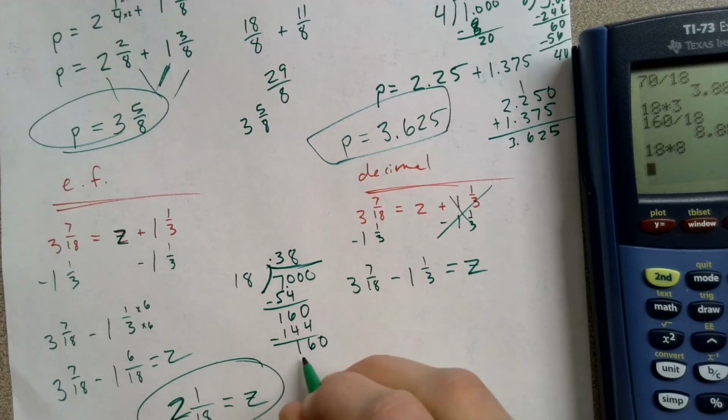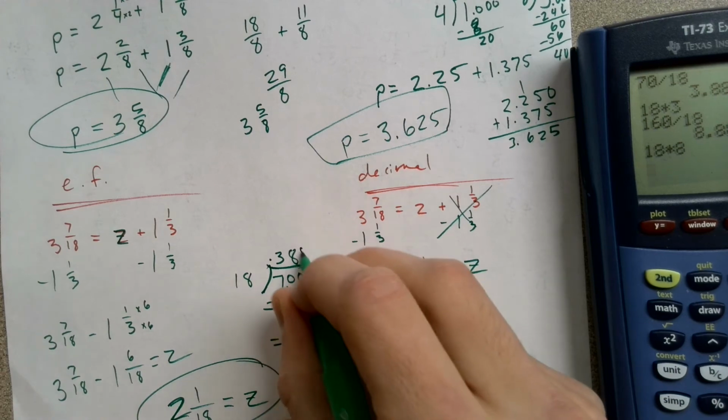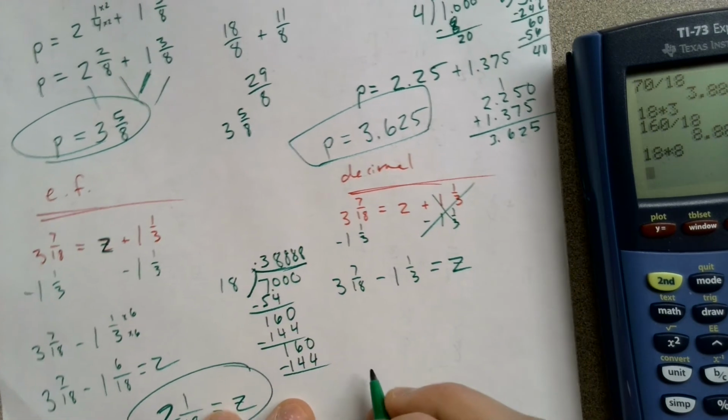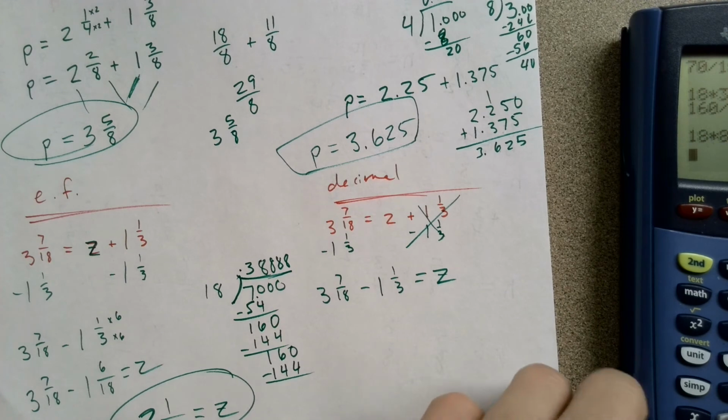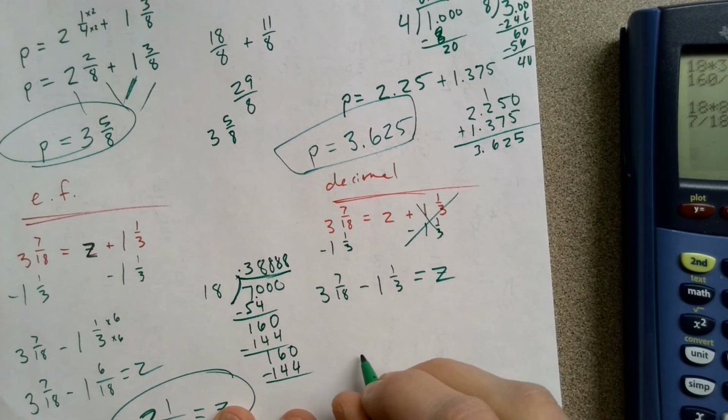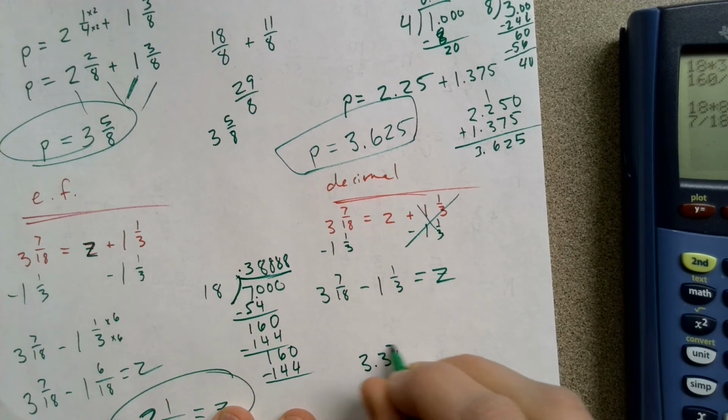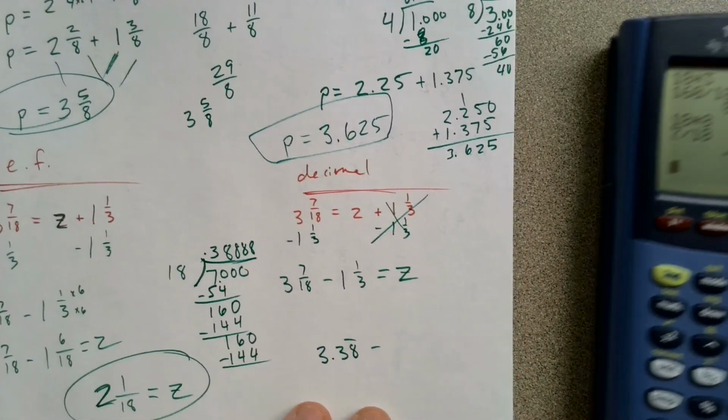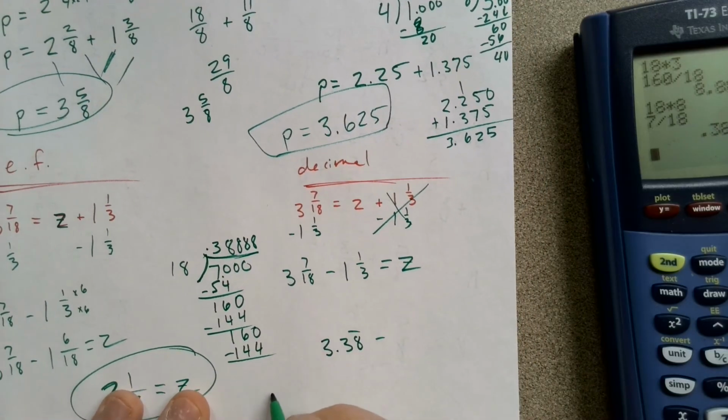Carry down the 0. And we're going to have a repeating process here, leaving behind 16. So we got 0.38 repeating. So we got 3.38 repeating minus, and this side we're going to do 1/3.